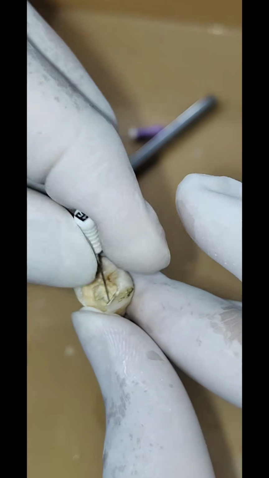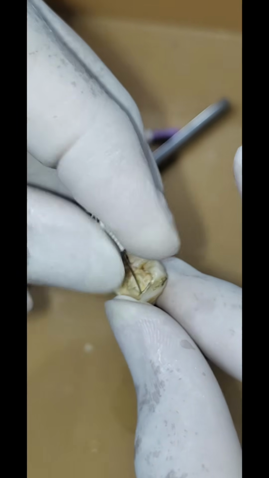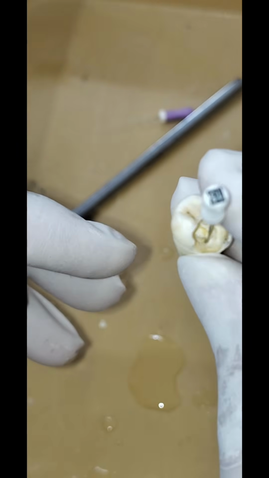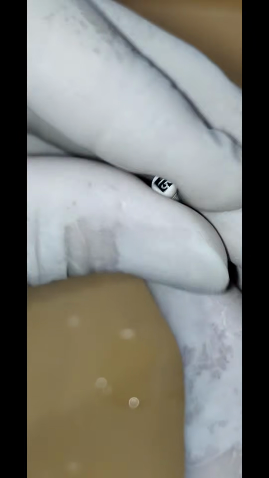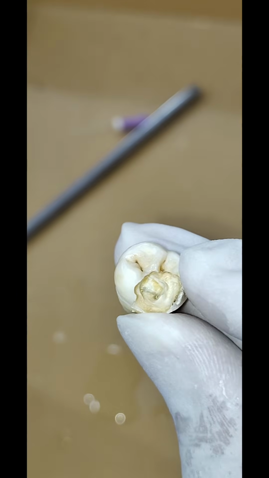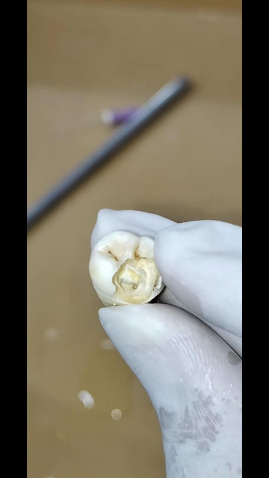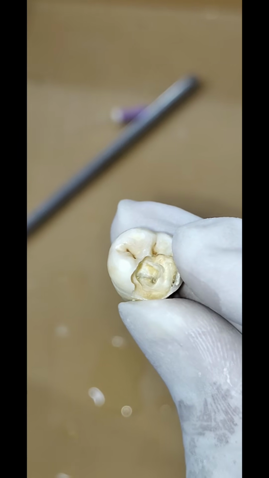So now we place it in the distal. Distal seems better compared to the mesial, but as far as the access cavity is concerned, the access cavity is complete and it's only containing two canals with no presence of a third canal, and dentinal maps confirm that.